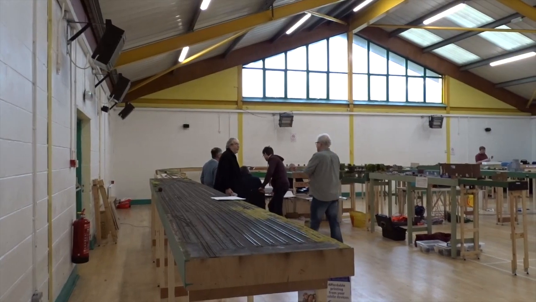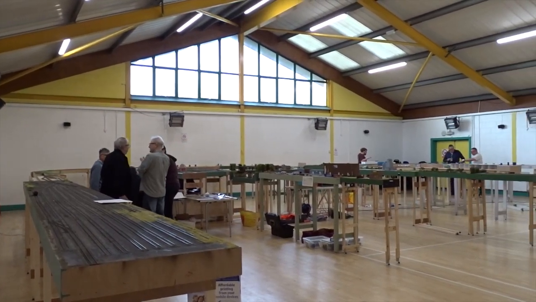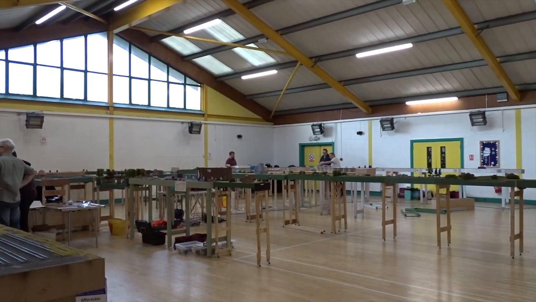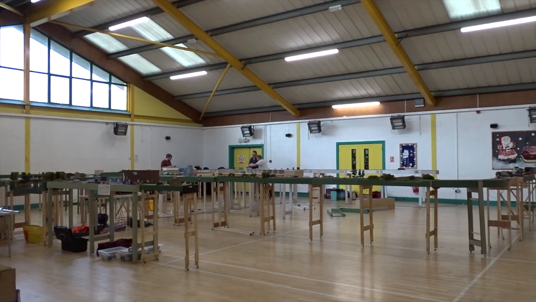And this is just another view of the room just before we start setting out the stock on Saturday. In this case we're looking from the TRENT yard end of the room, but it just gives you an idea of the scale of the layout.